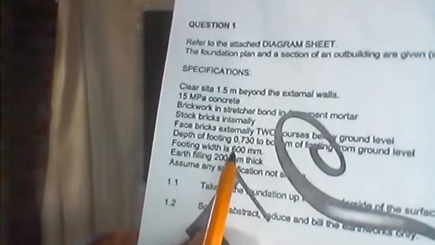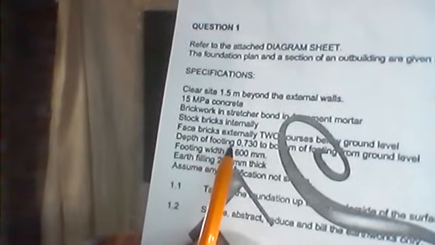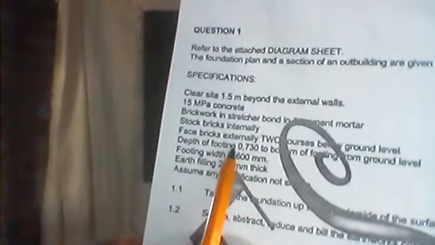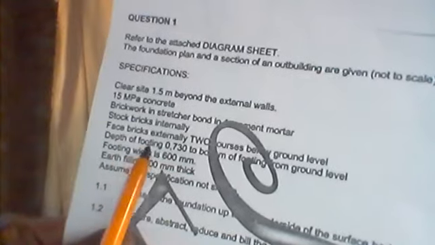So you take the center line, the width of the trench, and the height of the trench. Don't confuse yourself. The information says the depth of the footing is 0.730 to the bottom of the footing from natural ground level. Let me show you.